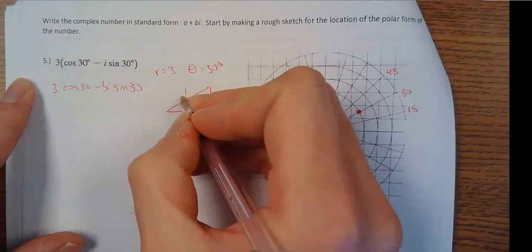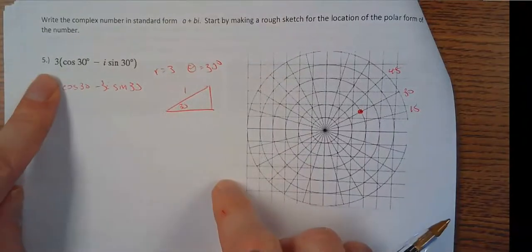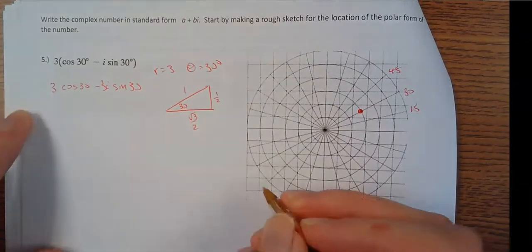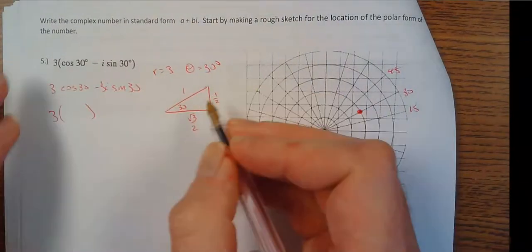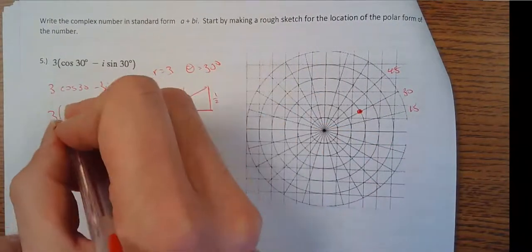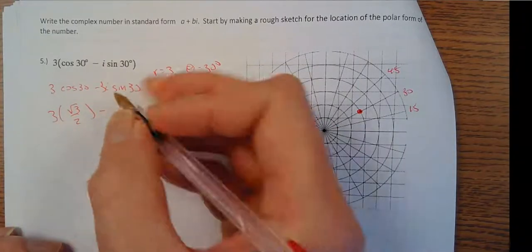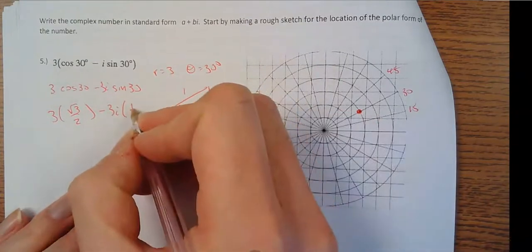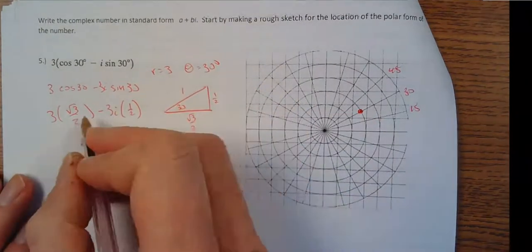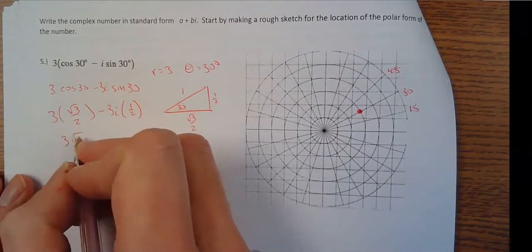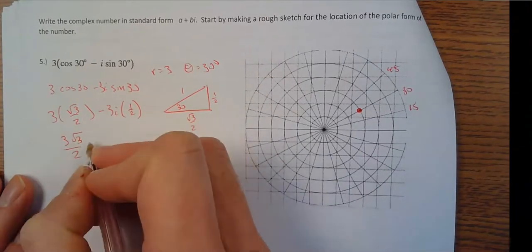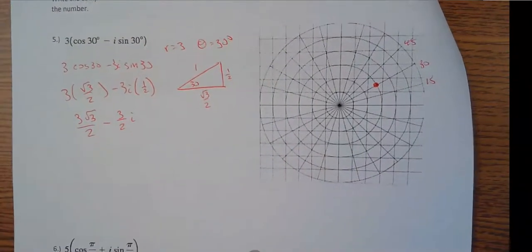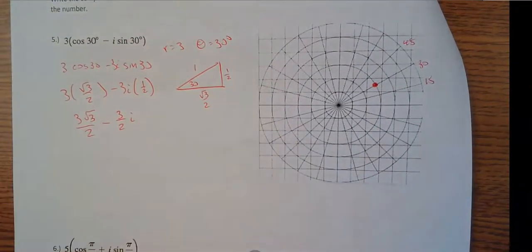This would be a half, this would be radical 3 over 2. So this would be 3 times cosine 30, which is adjacent over hypotenuse, radical 3 over 2, minus 3i, and then sine 30 is a half. So this would be 3 radical 3 over 2 minus 3 halves i. So that'd be the rectangular form of it, and that's exact.